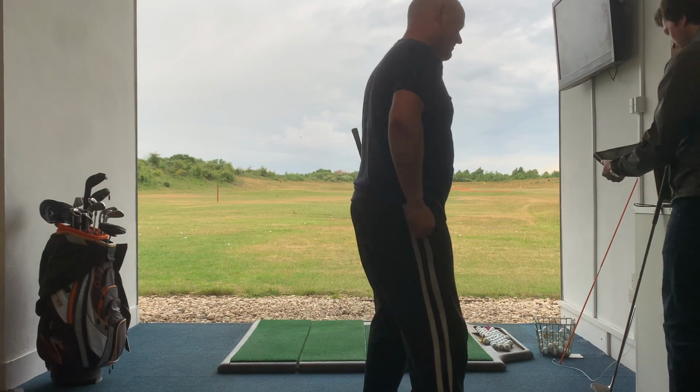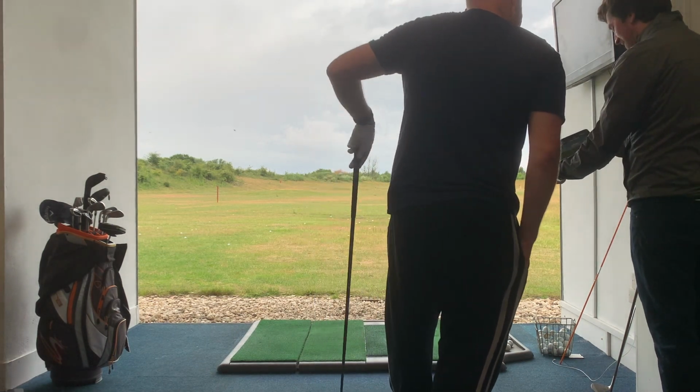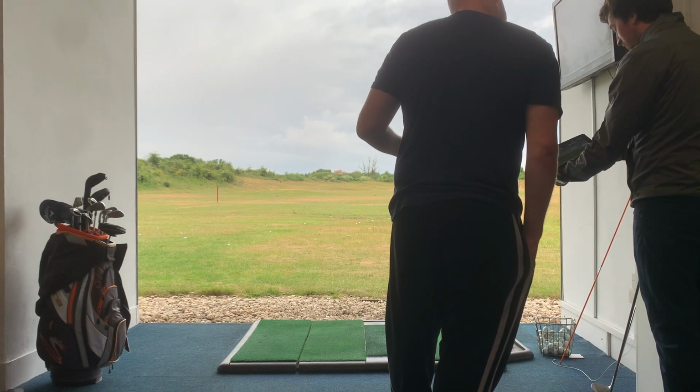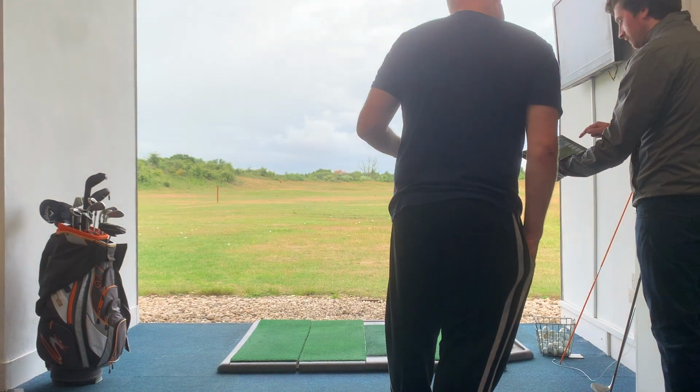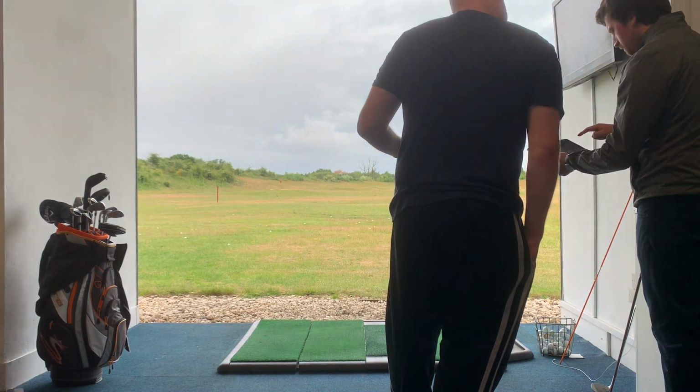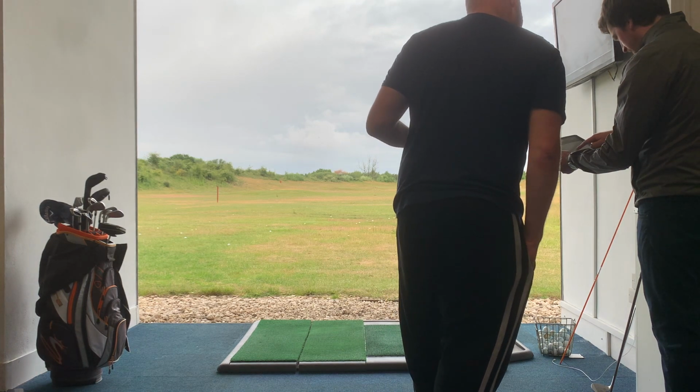Right, so look at this now. Path 0.3 degrees right. That's pretty good. Angle of attack 5 up. You're really maximising what you've got there. Spin axis, this is now 3.5 degrees right. It was right before, but nowhere near that severity.